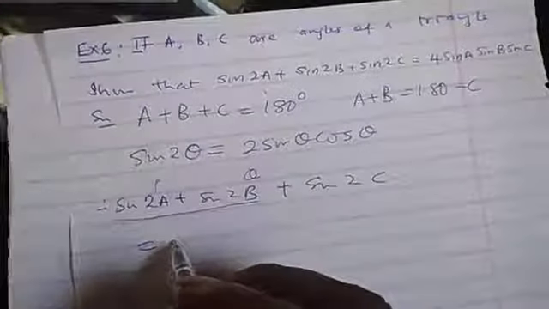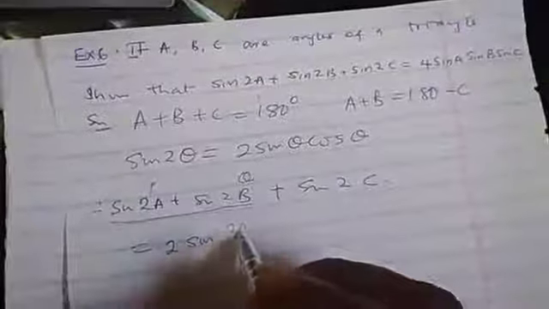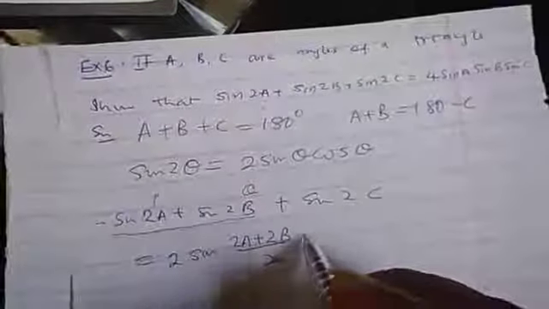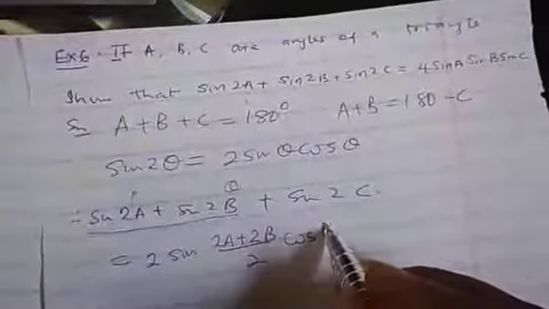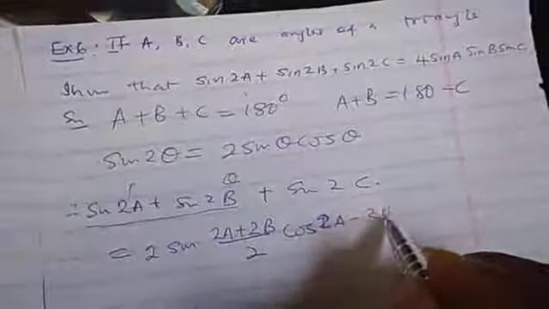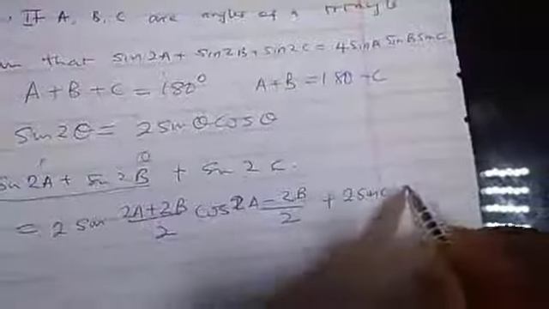I can apply it to the third one. Sine p plus sine q will give me 2 sine (p plus q) over 2 cos (p minus q) over 2, where our p is 2a, plus our sine 2c is 2 sine c cos c.